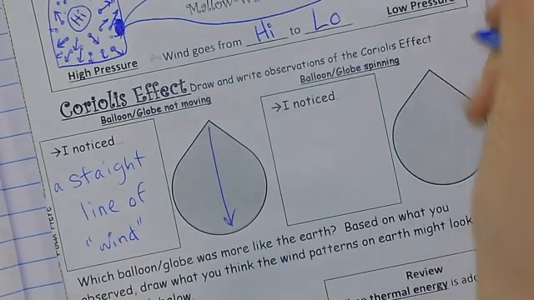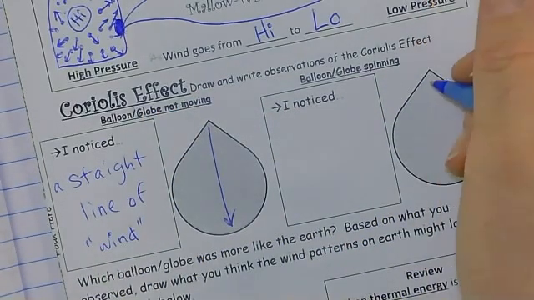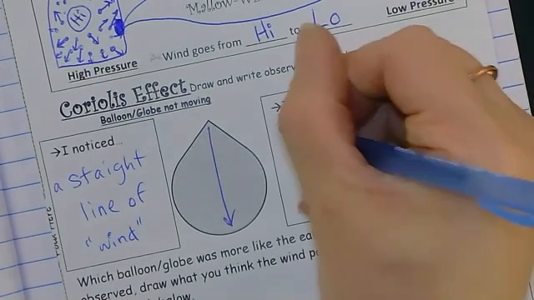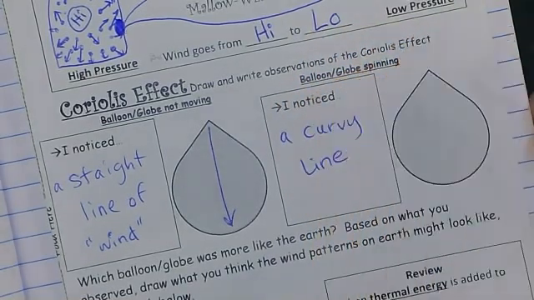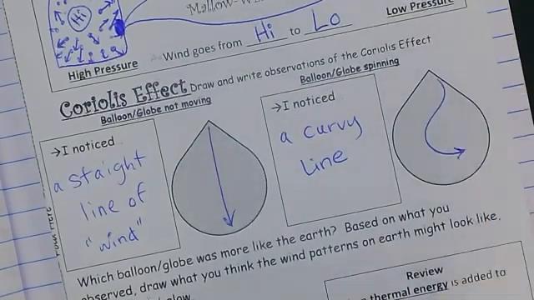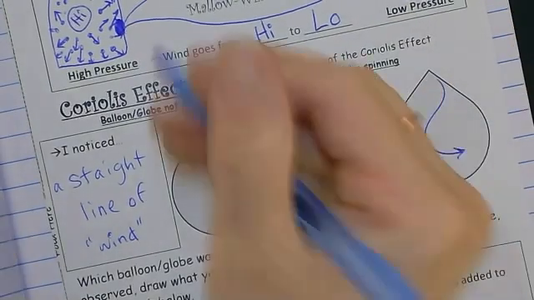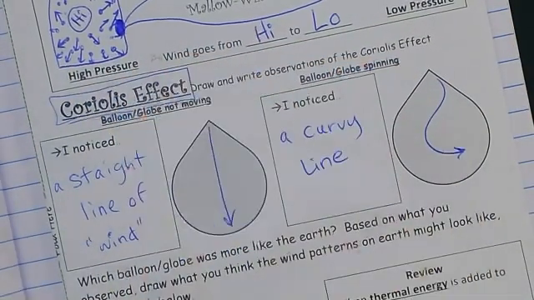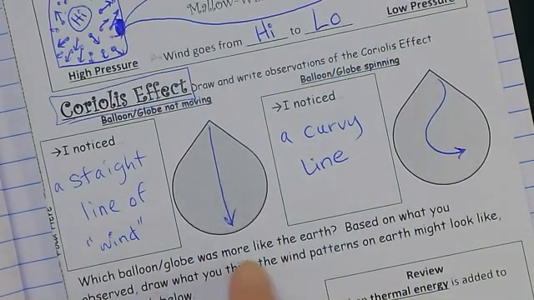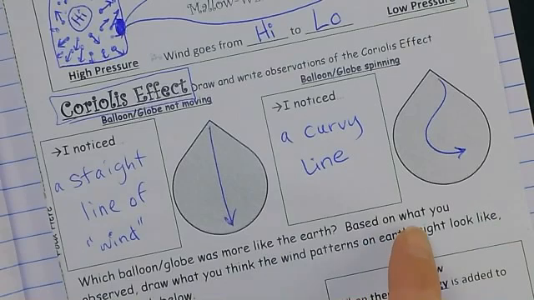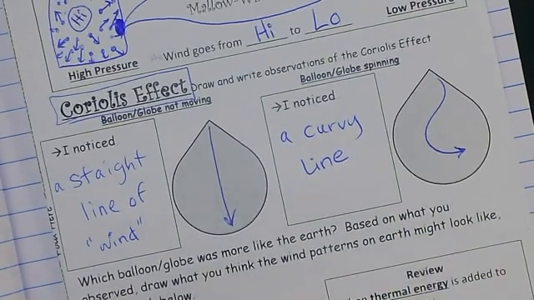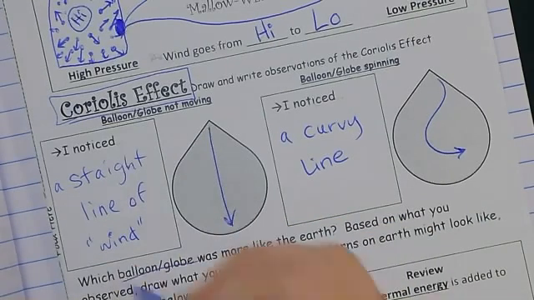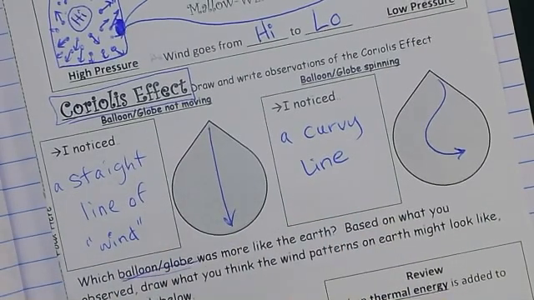Right? And then we had the balloon spinning, and we noticed that it made a curvy line. And we'll draw that on, that it went like that when the wind was spinning. This is what we call the Coriolis effect. Which balloon was more like the Earth? Based on what you observed, draw what you think the wind patterns on Earth might look like on the Earth below. So when it says balloon, globe, either or.